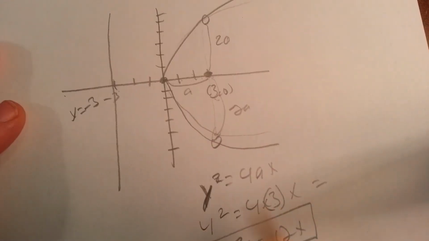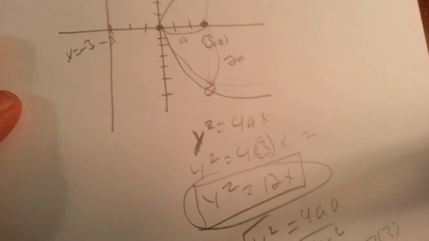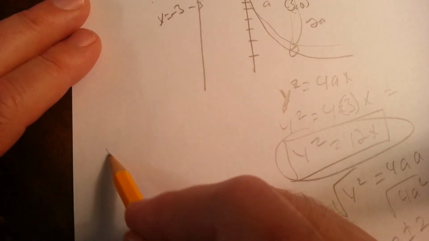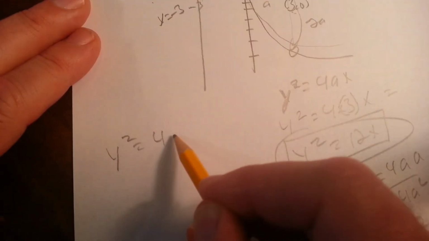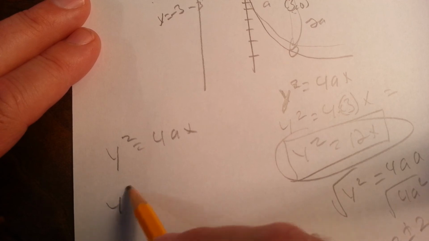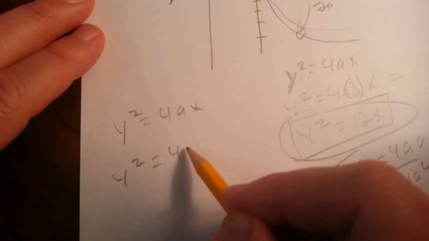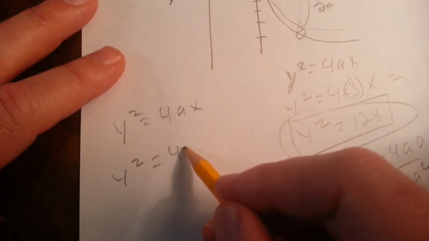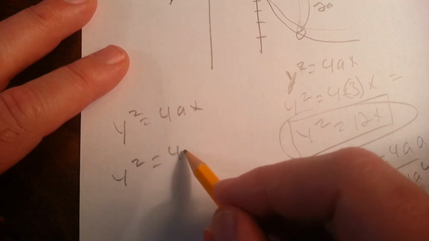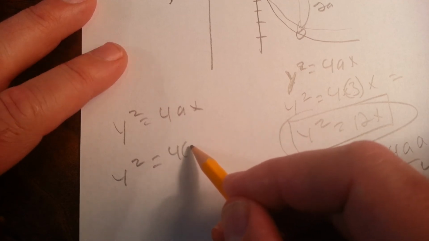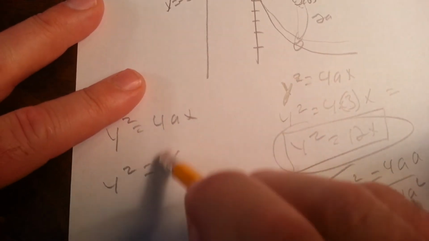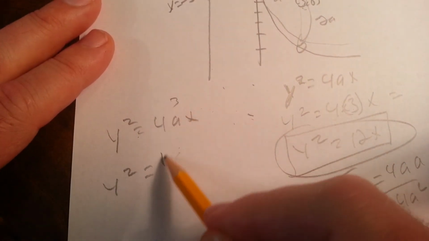Another way of doing that is once you get this equation right here, y squared equals 4ax, y squared equals 4 times, we figured that was 12. We know a was 3, so that's 12x.